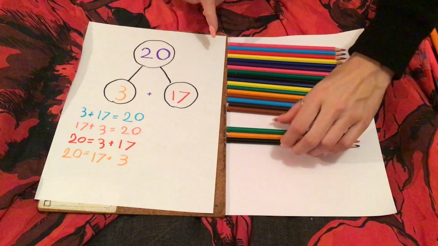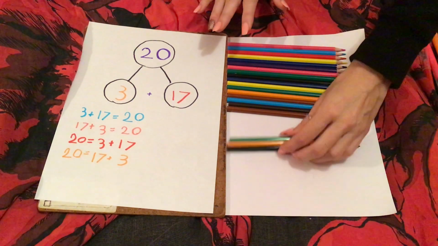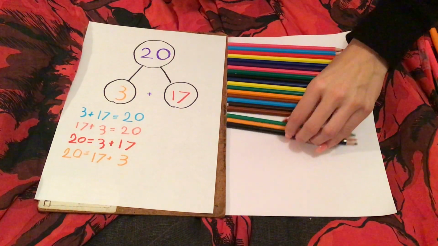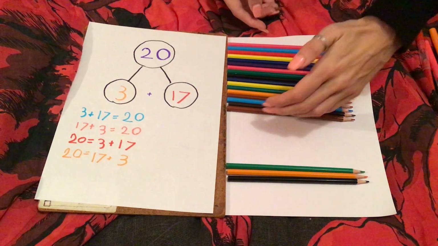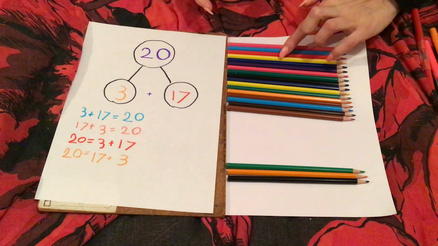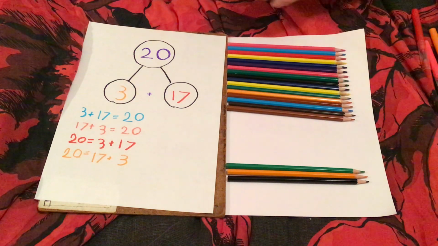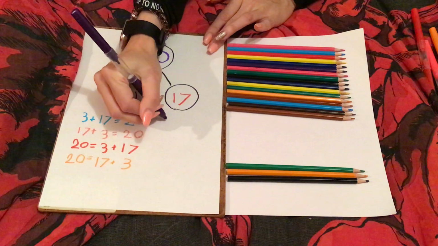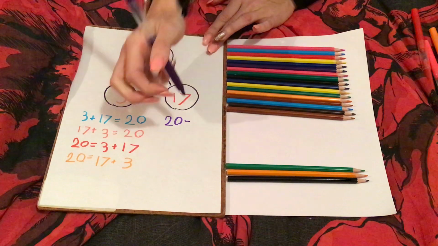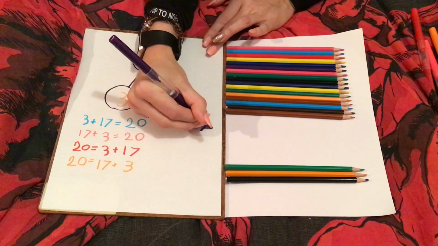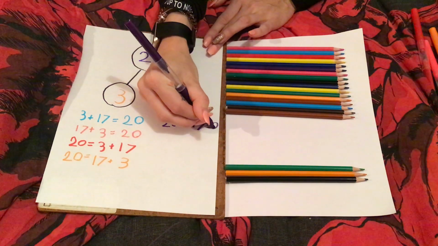20, so this was 20, take away 3 does, so I had 20, look, I've got 20 there. I've taken away 3, 1, 2, 3. And what I'm left with is 1, 2, 3, 4, 5, 6, 7, 8, 9, 10, 11, 12, 13, 14, 15, 16, 17. So I do know that if I start off with 20 and I do the inverse of add, 20 take away 17, I'm going to get the next number. So 20 take away 17 equals 3.